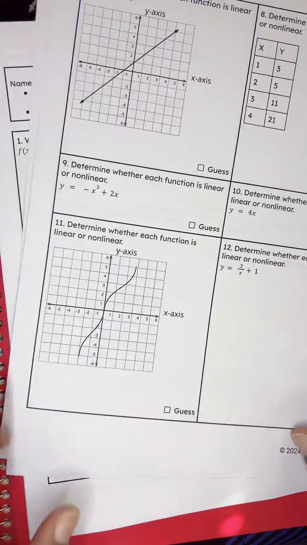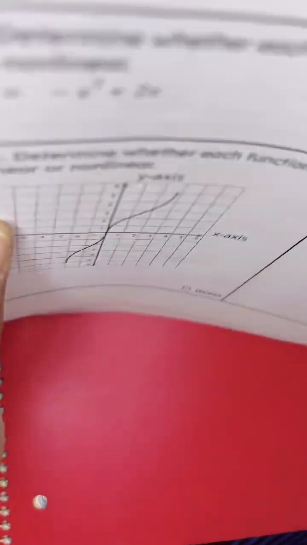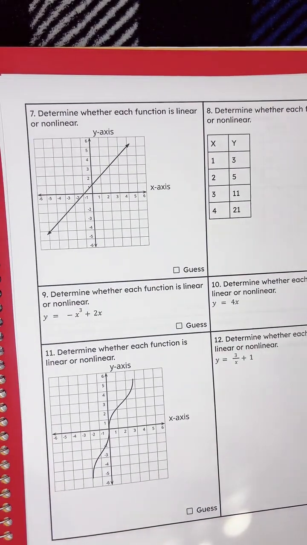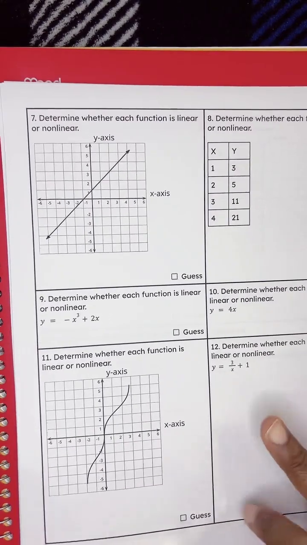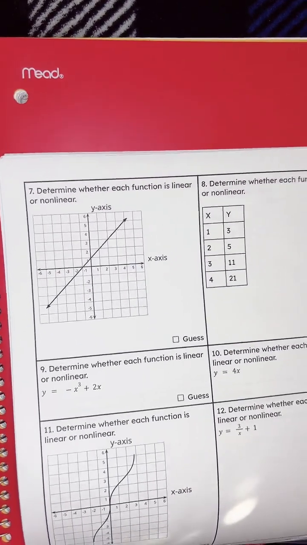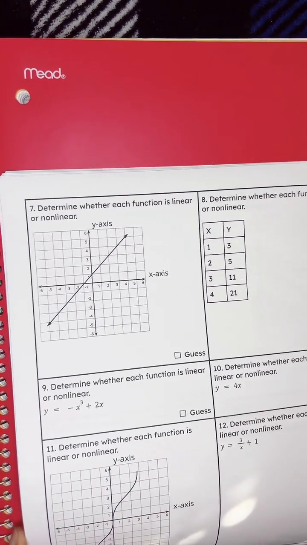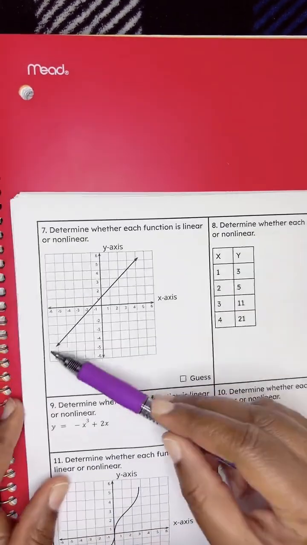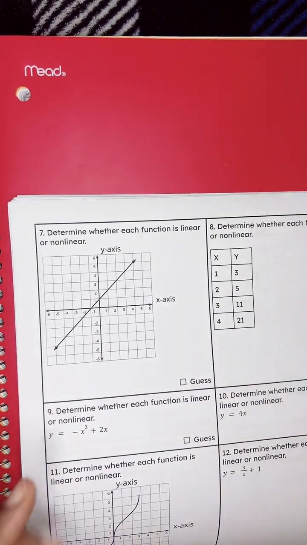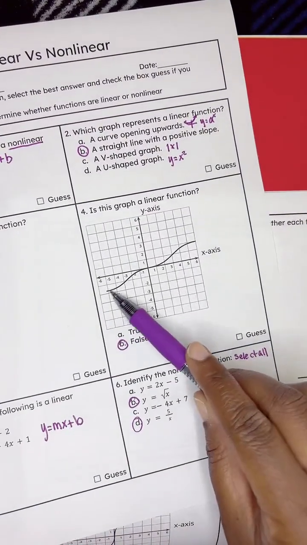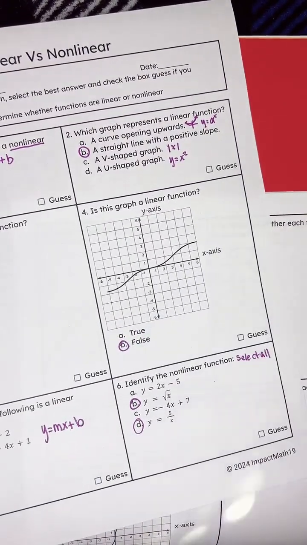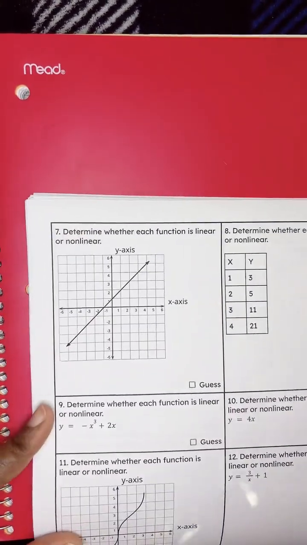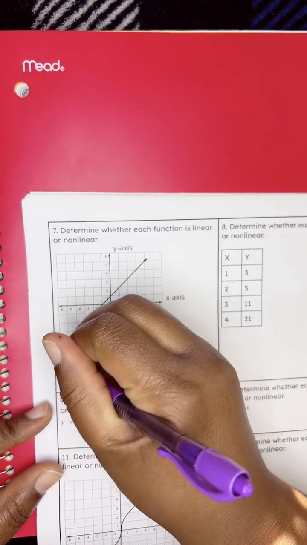Okay. So we're just going to run through these. Hopefully everybody's catching on. Linear versus non-linear. If it's a straight line, right? Graphically, it's linear. So number 7 is a straight line. See, number 4 had a curve. If it has a curve, it is not. It has to be straight, okay? So number 7 is linear.